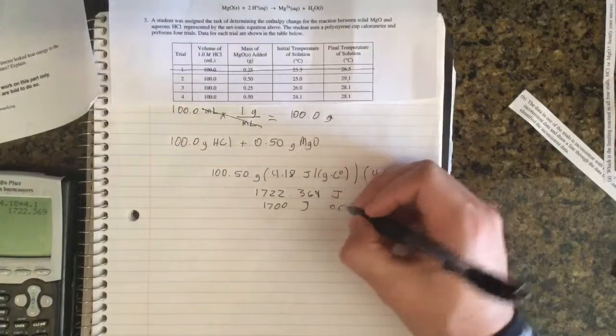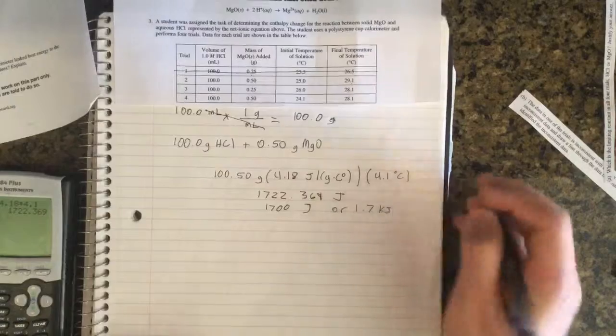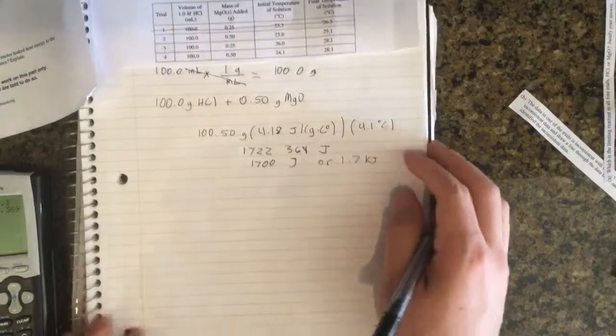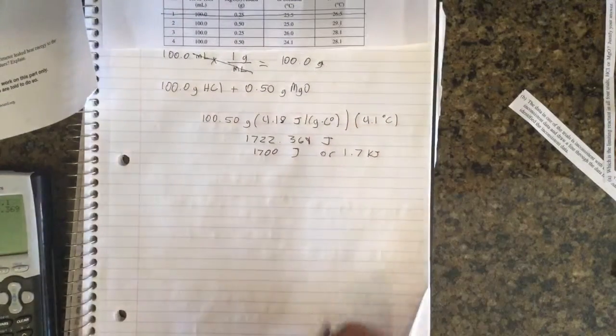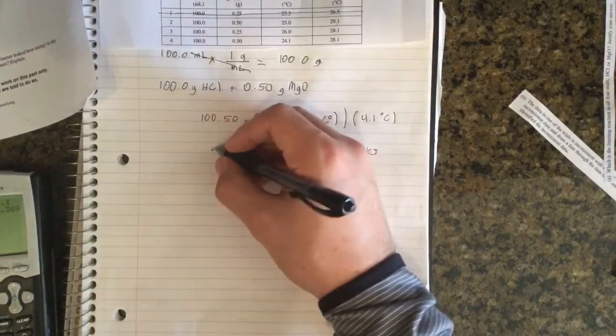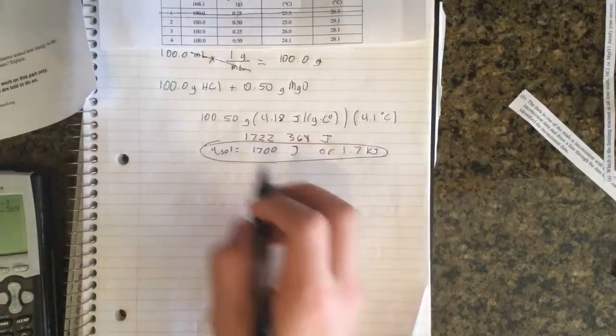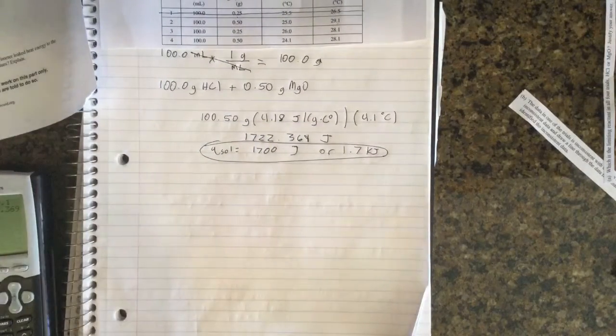Or that could be written as 1.7 kilojoules. See that? Make sure everyone sees that. Okay. So that is the Q solution. So that is your answer for part C. Part D.